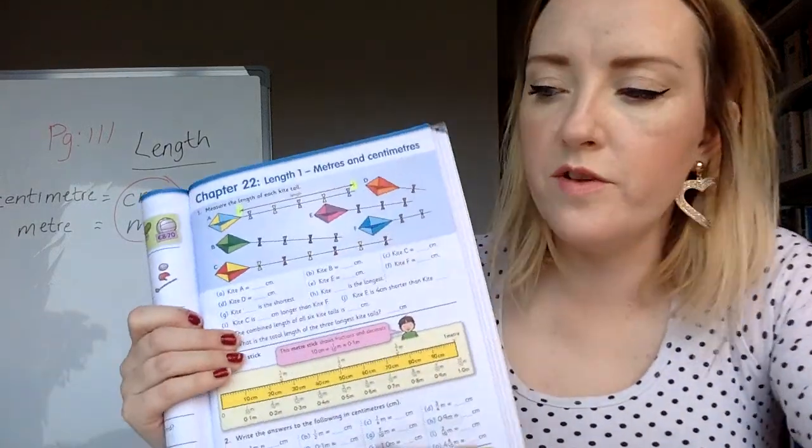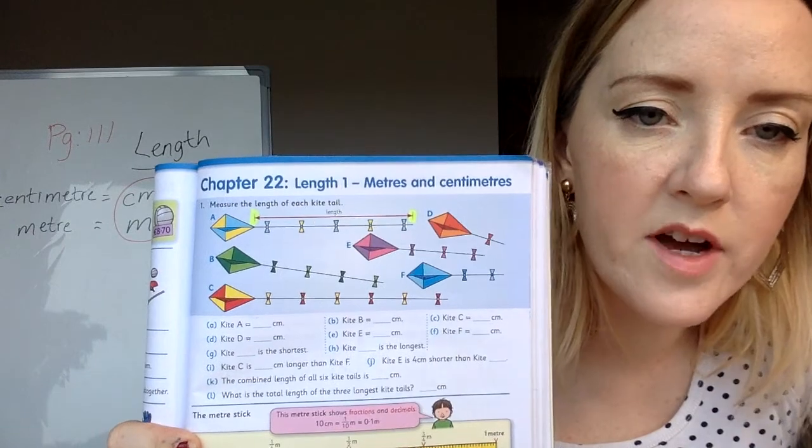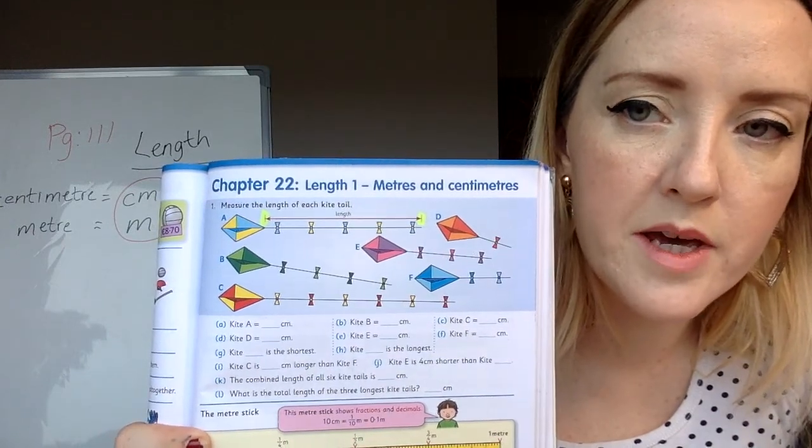Boys, something went wrong there with the video, it just cut out, so I'll just continue from where we were, okay? So we have kite A measured, and now we're going to measure kite B, okay?